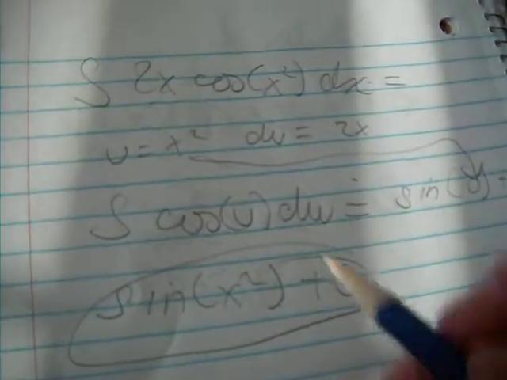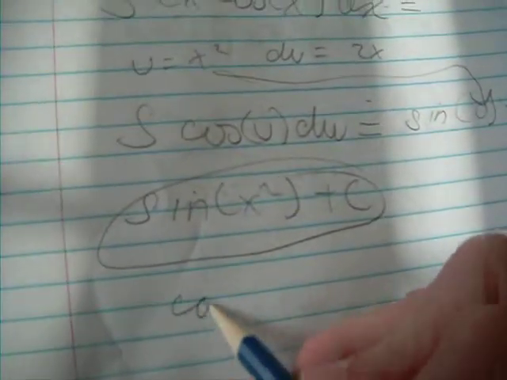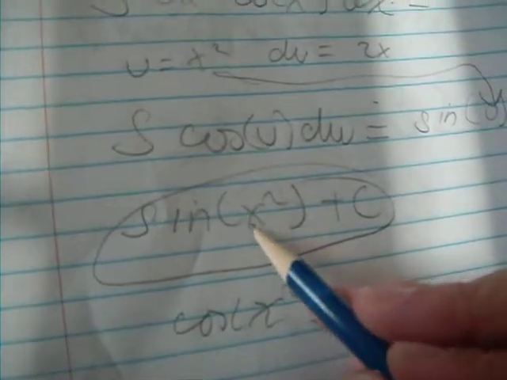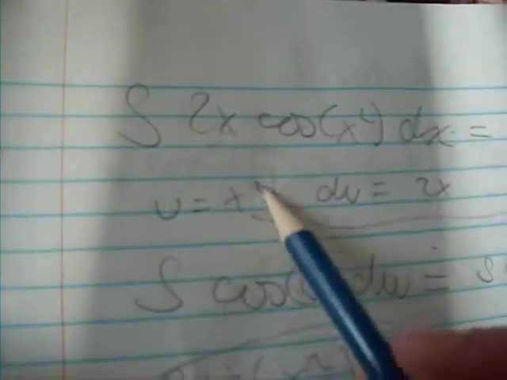Now, check it, don't forget to check. Cosine of x squared times the derivative of this, 2x. And isn't that what we had? Boom, baby. It's what we had. That's a little bit of Calc 2 for you.